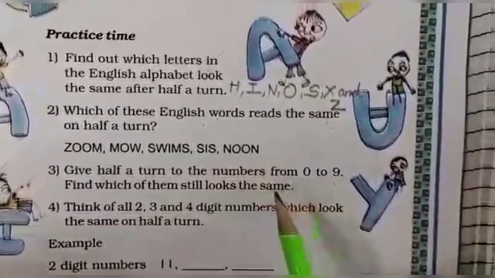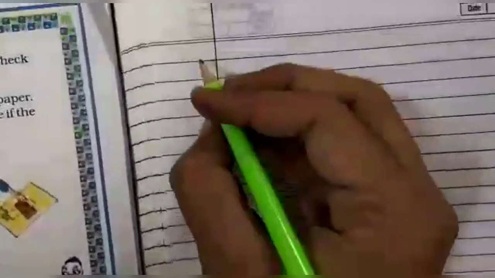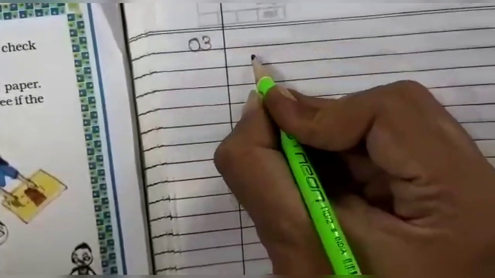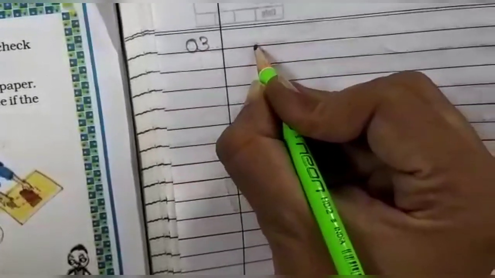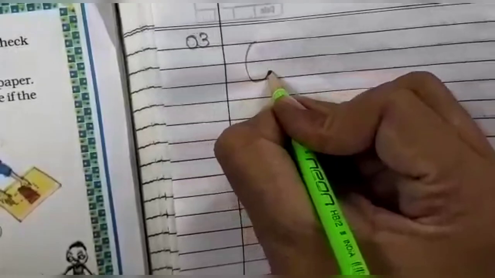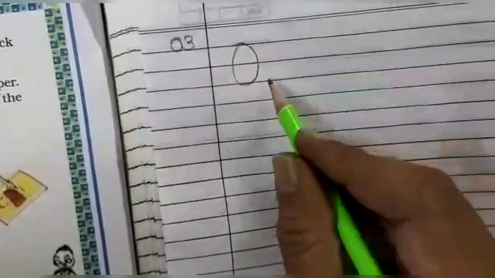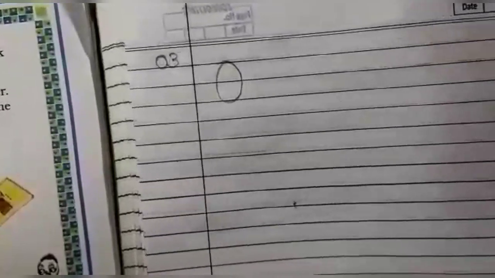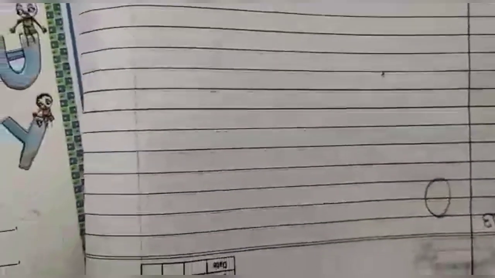Okay, now I have the notebook. We will write down question 3. Okay, first we will start with 0, isn't it students? Now when we make it a half turn, it looks the same, isn't it? So it also looks the same after half a turn.